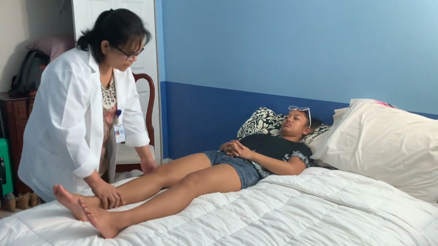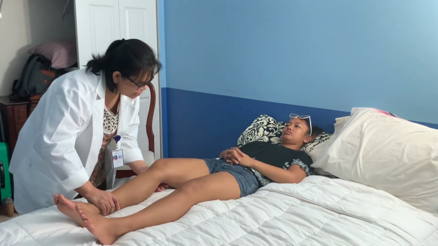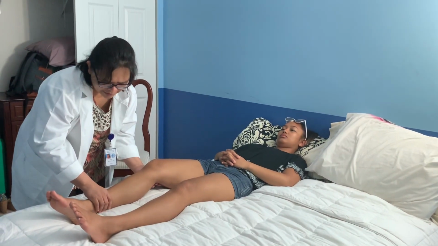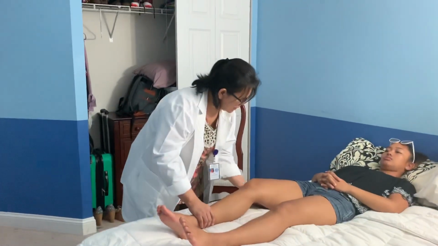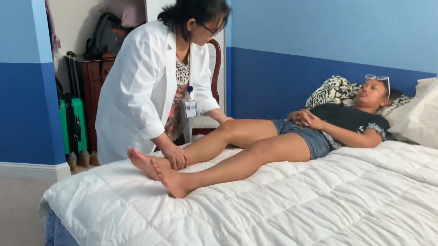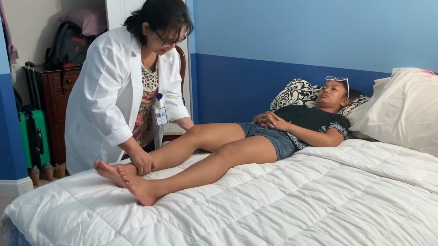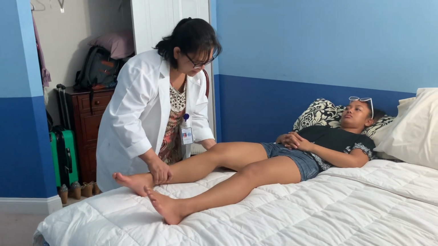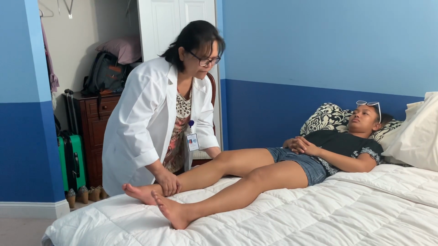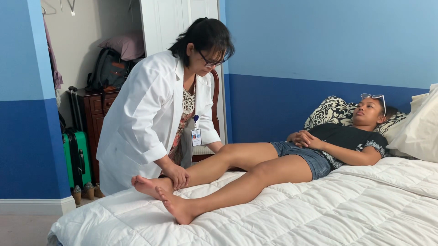So for the valgus stress test, I'm going to bend your knee at about a 20-degree angle. I have to hold your lower leg just above the ankle, and then I'm going to hold your lower thigh just above your knee with my other hand, and then abduct. So abduct the knee, that would be the valgus. The varus is the opposite, which is adduct.